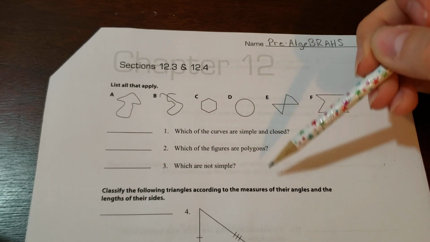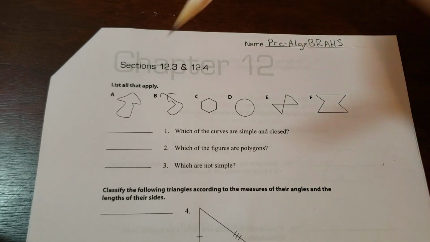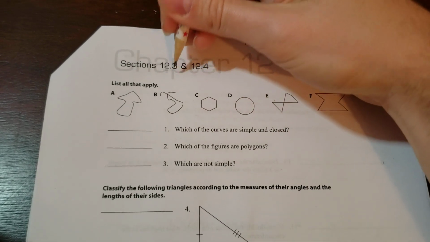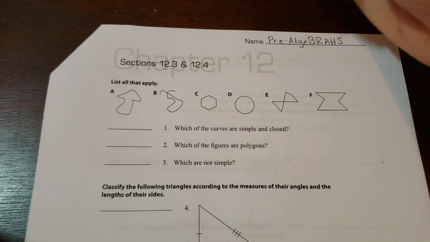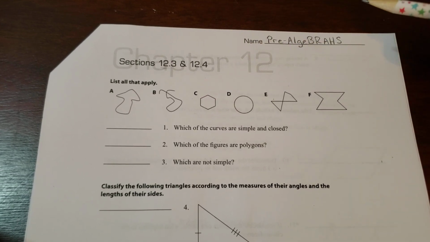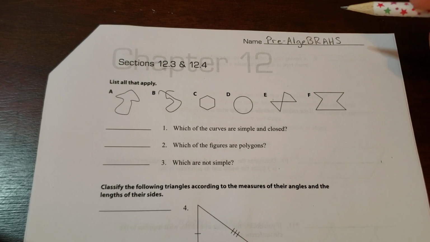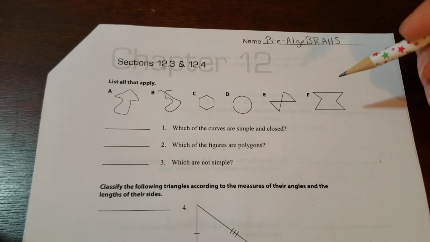These first 3 questions, double check 12.3 notes, and you'll be able to go through these easy peasy lemon squeezy. Yeah, I think you guys got that.